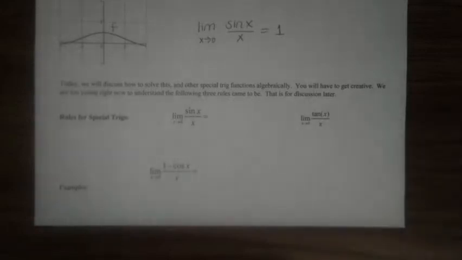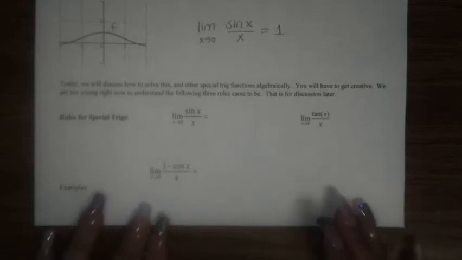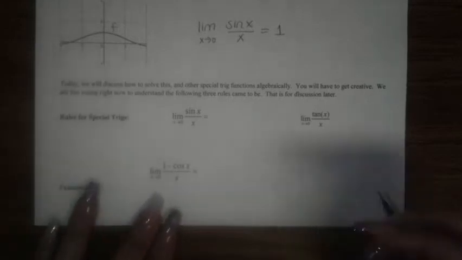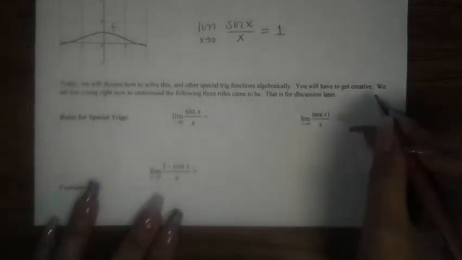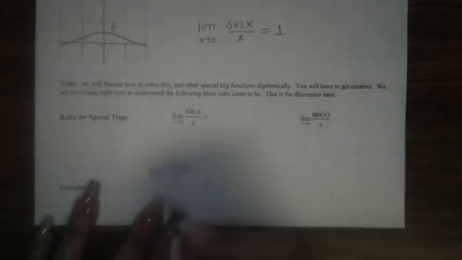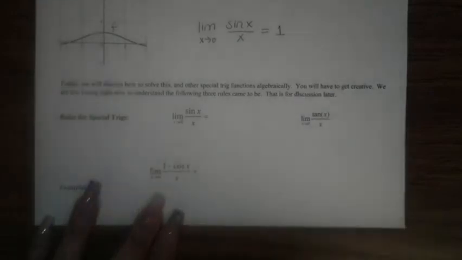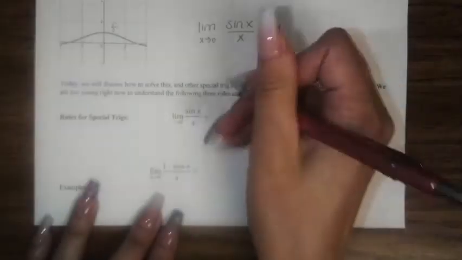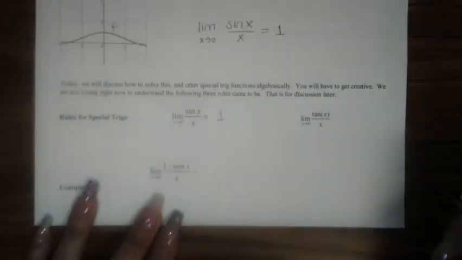So today we will discuss how to solve this kind of problem and other special trig functions algebraically. You will have to get creative. We are too young right now to understand the following three rules, so we'll have that discussion later. So far, we know that this is going to be 1.